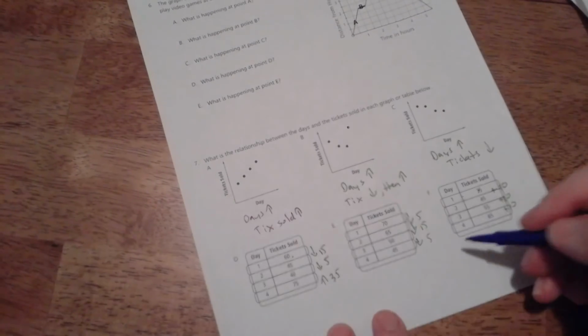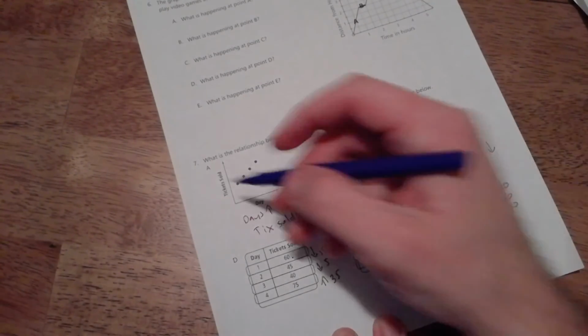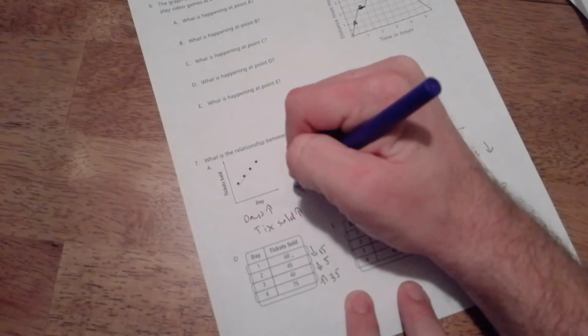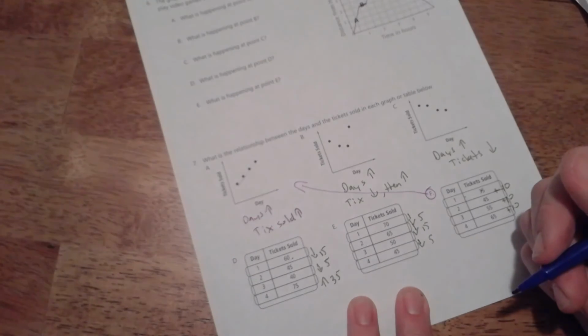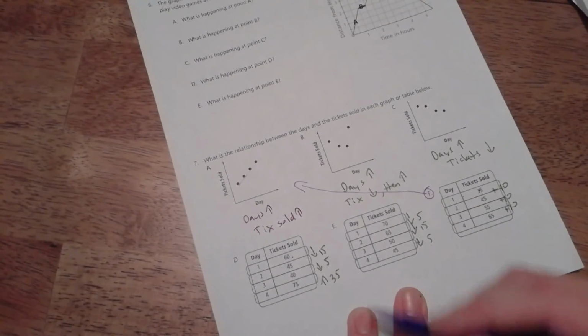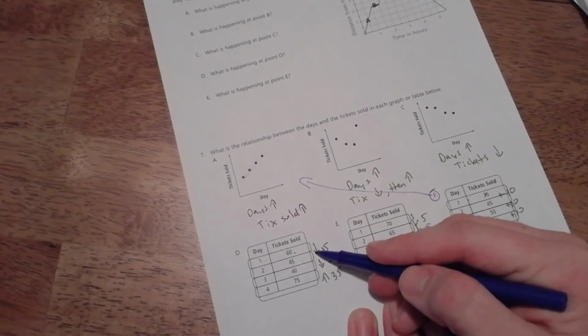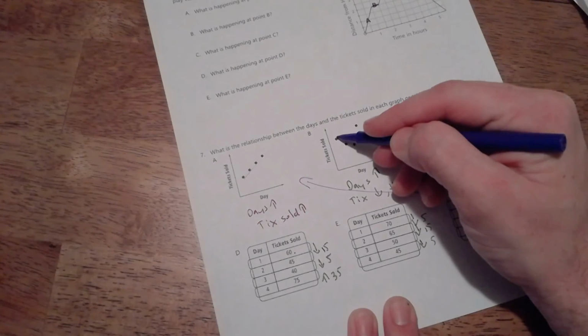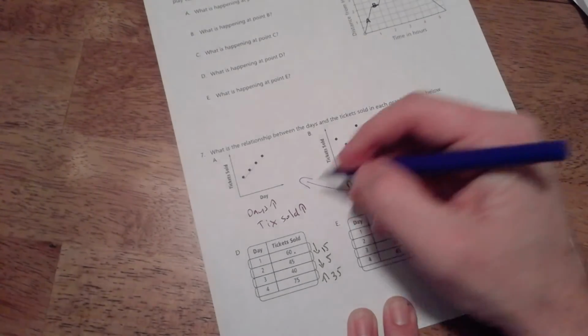So if you had to guess which graph these belong to, this one steadily increased. That would be the graph of this if we had aligned the table with the graph. This one, it went down a lot, and then a little, and then jumped up. Went down, down a little more, and then went up.